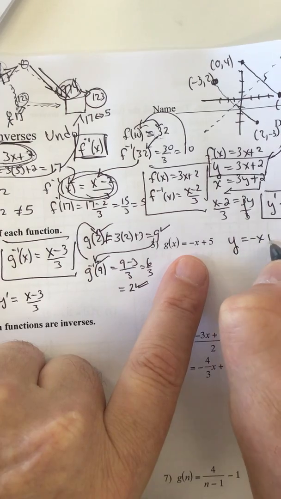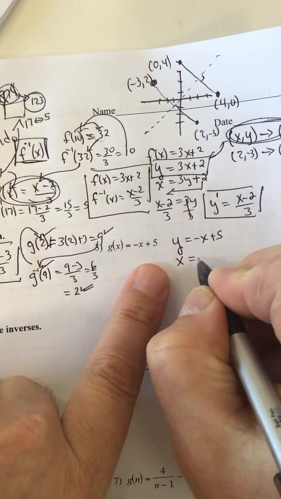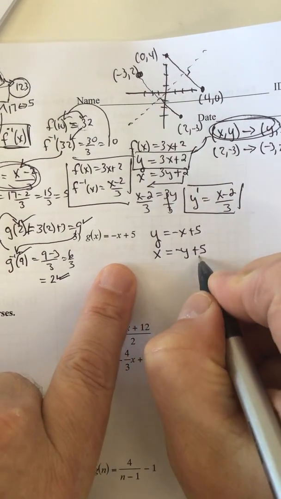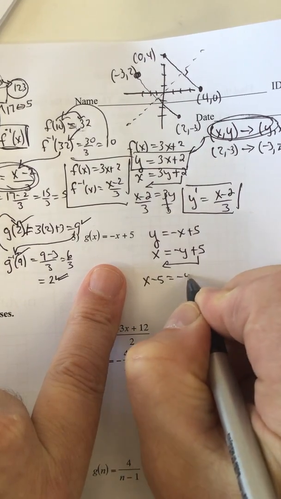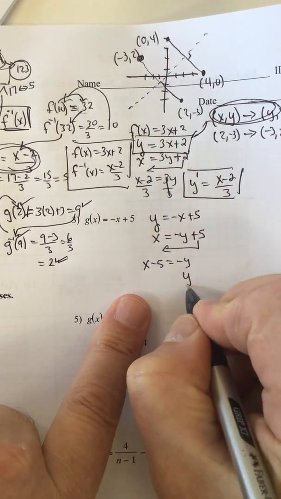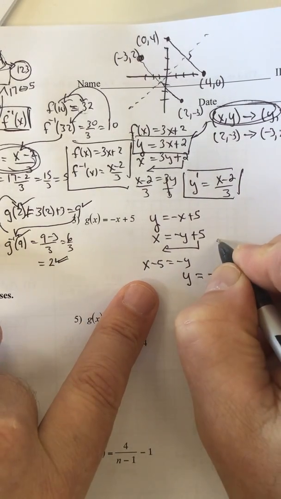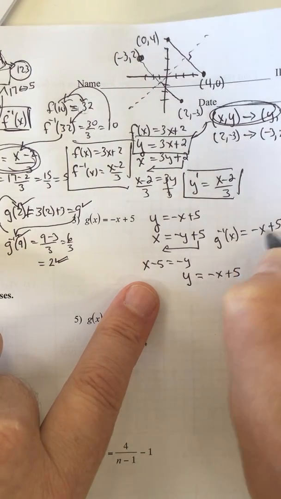Okay, here's this one. Replace the x for the y and the y for the x. Resolve for y. So I'll move the 5 over and divide off the negative. So I'll have y equals negative x plus 5. So there's the inverse. g inverse of x is negative x plus 5.